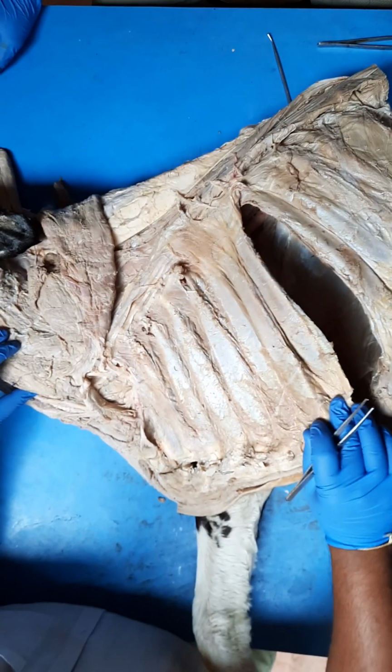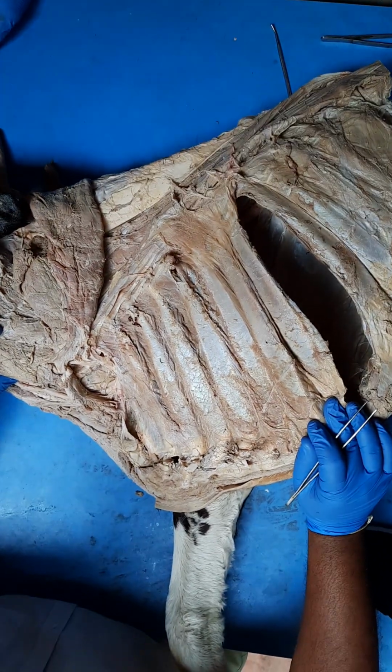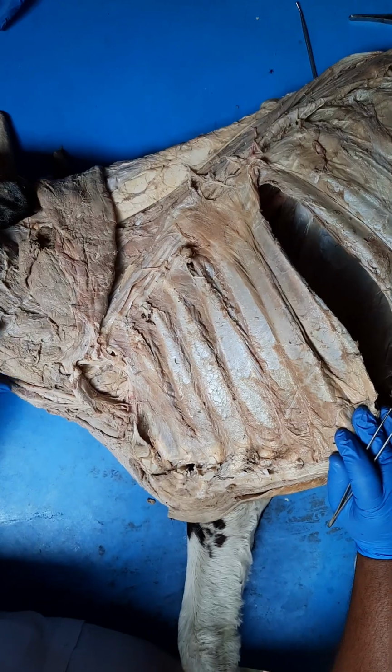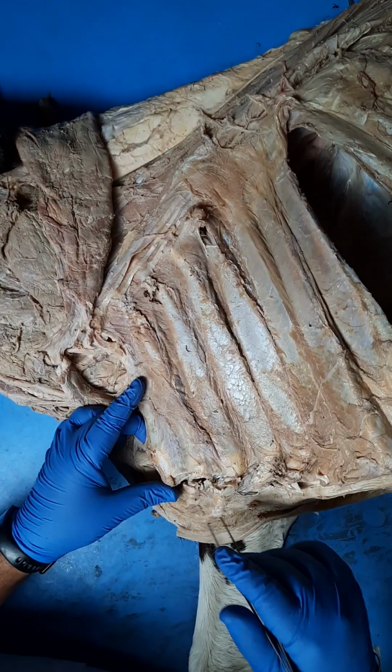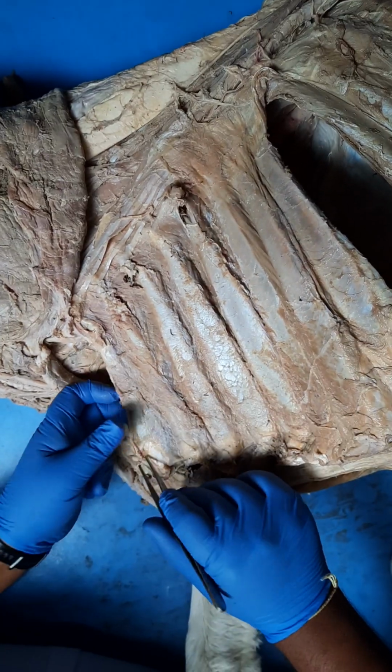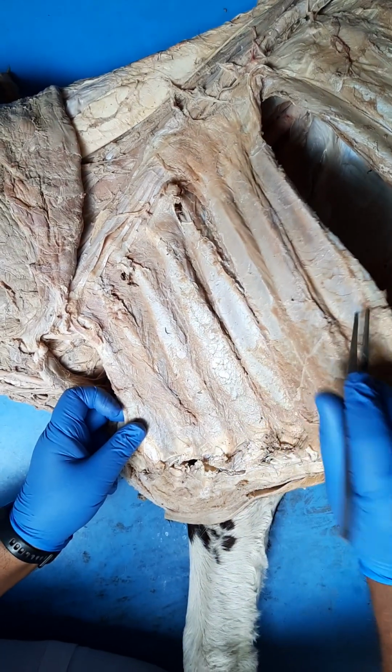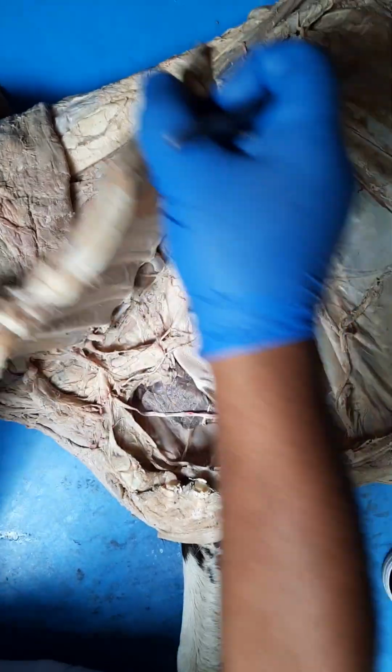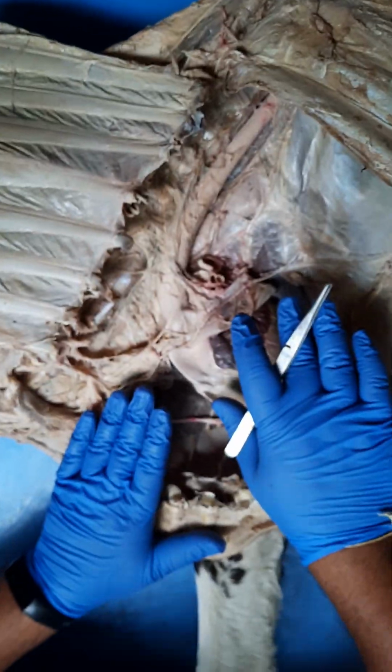In this video, we'll try to learn something about the intrathoracic branches of the subclavian artery. Here, the costal cartilages have been cut open, and we have removed the first rib, second, third, fourth, fifth, sixth, seventh, and eighth here. Even the left side of the lung is also completely removed.